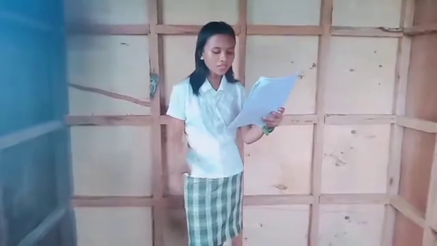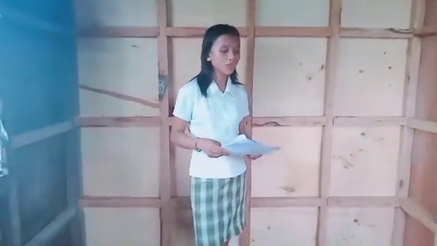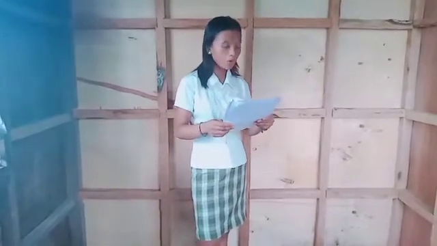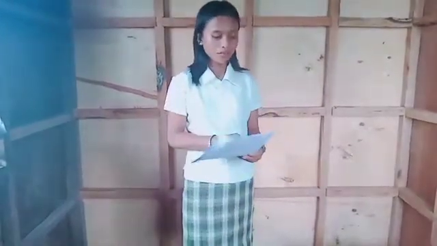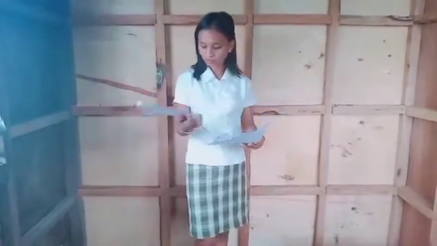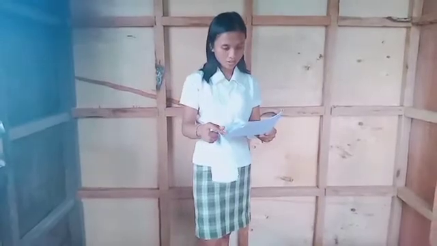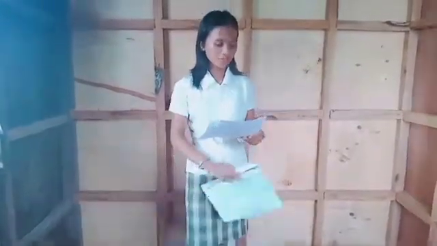So next is the interest receivable. Interest receivable represents the amount of interest earned on notes receivable. It is pretty sure that interest receivable is understandable to you, so I'll be giving you an example.